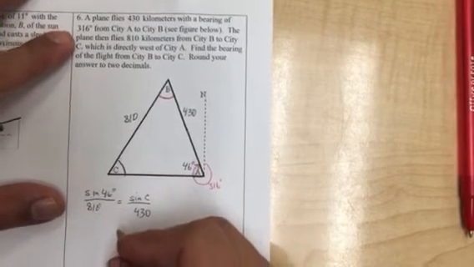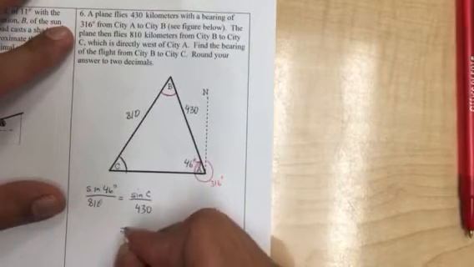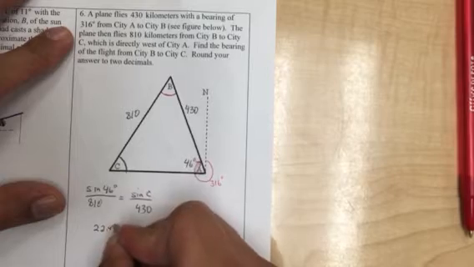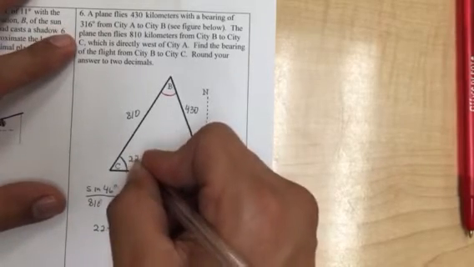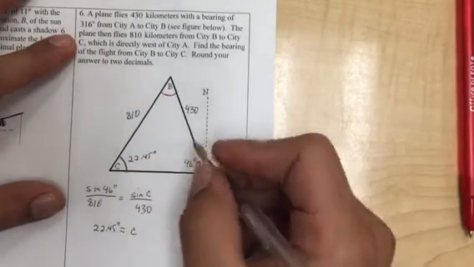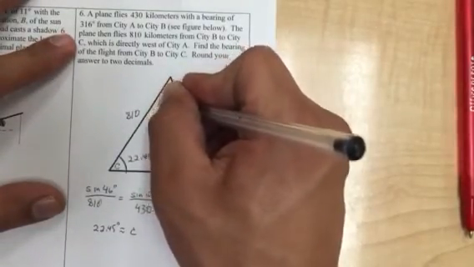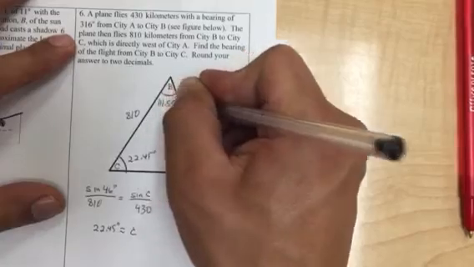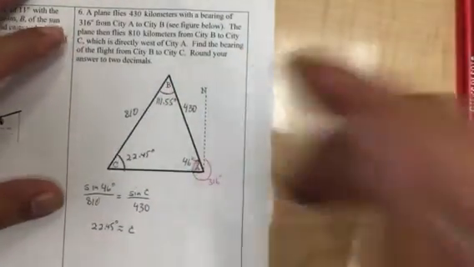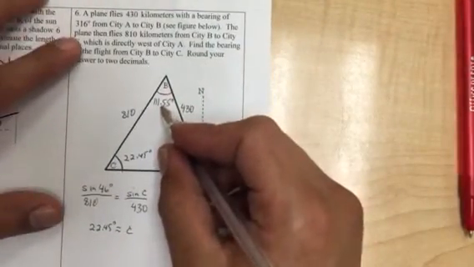When you calculate this out, you're going to get C is about 22.45. Now I know that this is 22.45. And now I can subtract those two from 180, so I'm going to get 111.55.